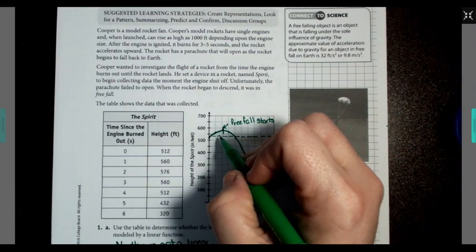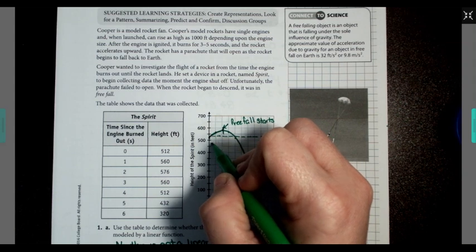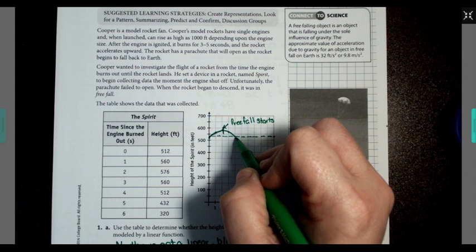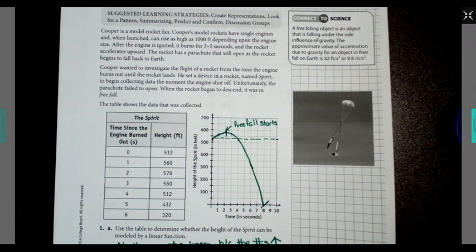Okay? Well, it looks like about half a second, because this is 1 second. And this looks to be about 3.5 seconds.